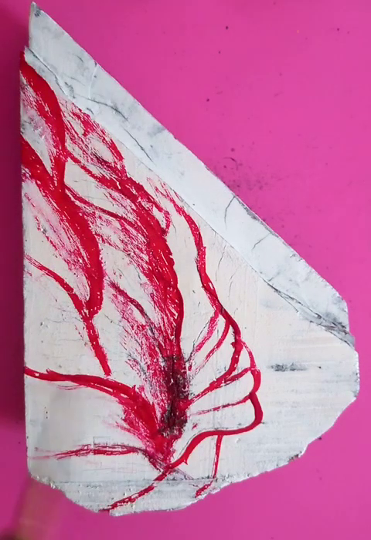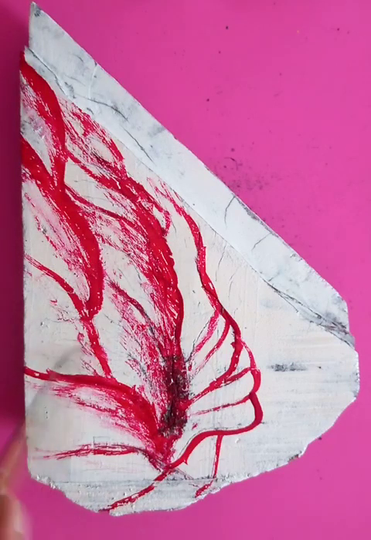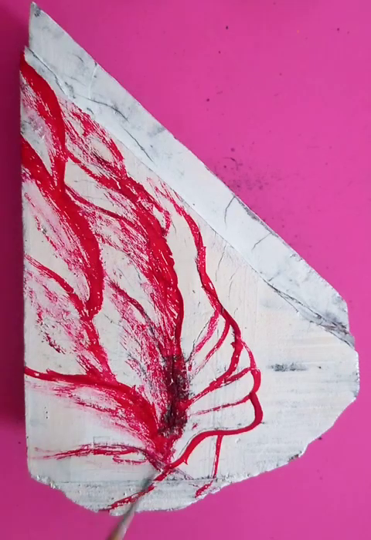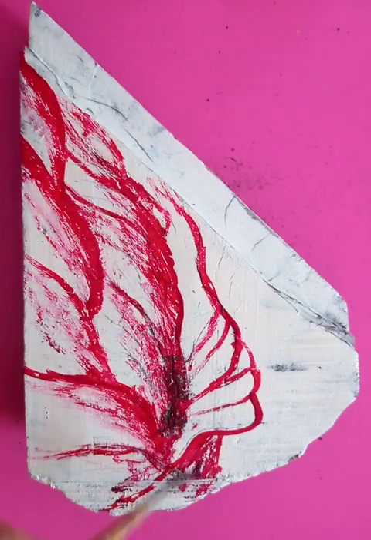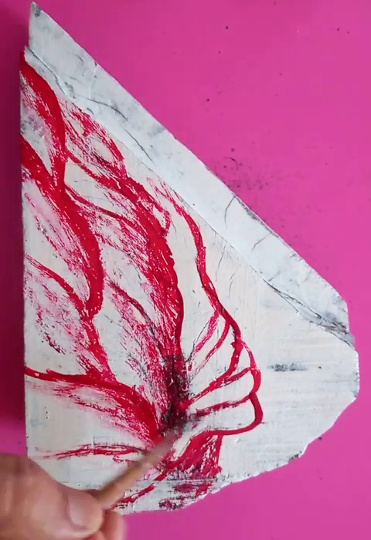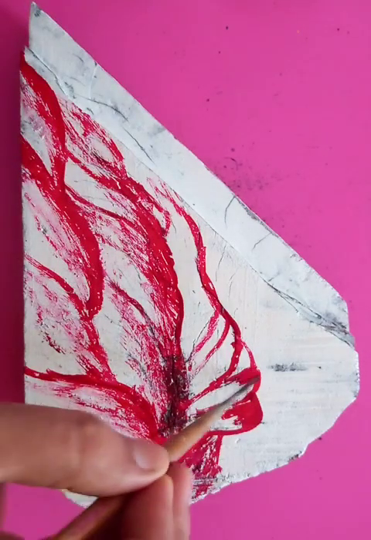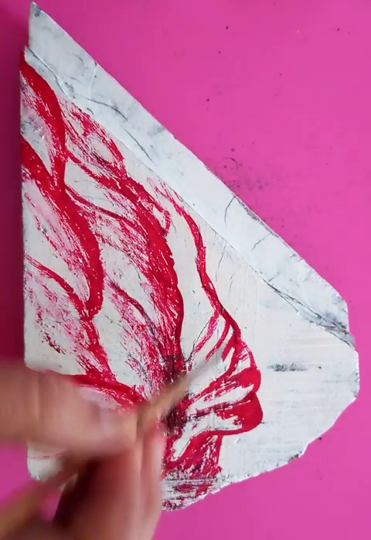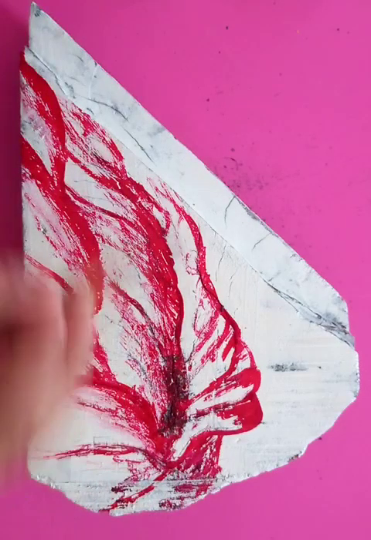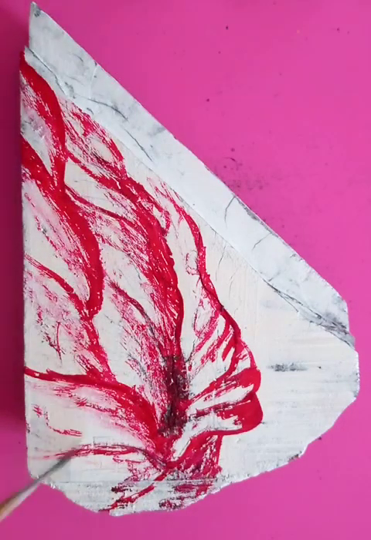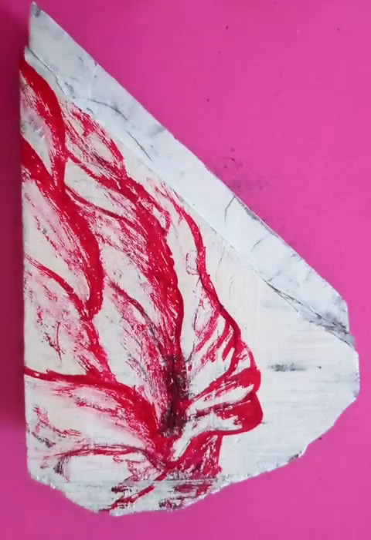Okay, a little bit here. Okay, so that's a lot of contours you can see.